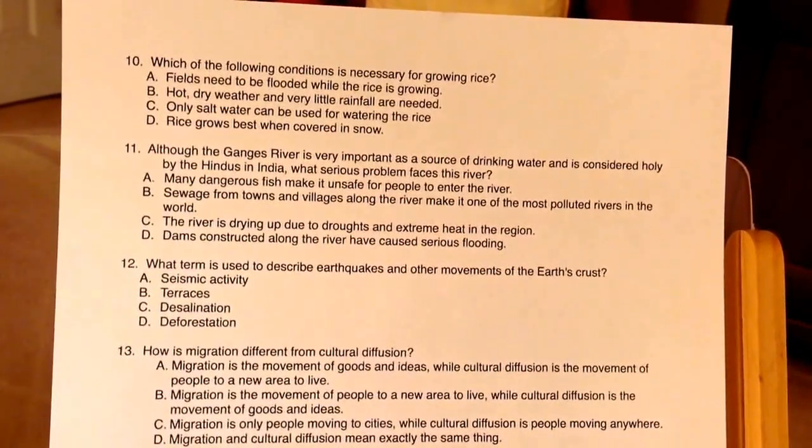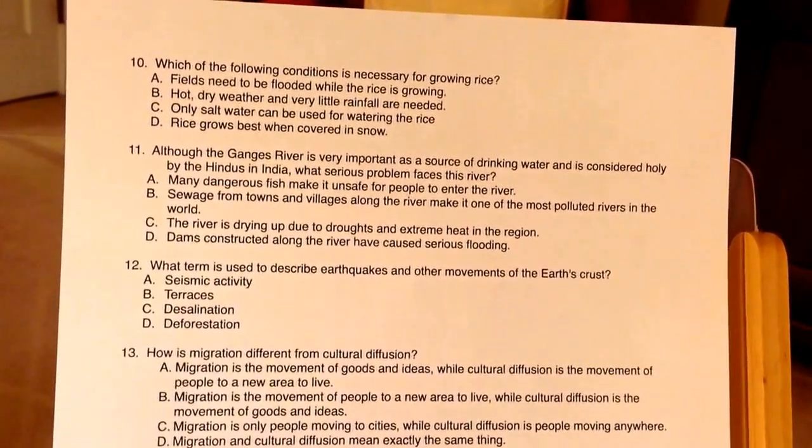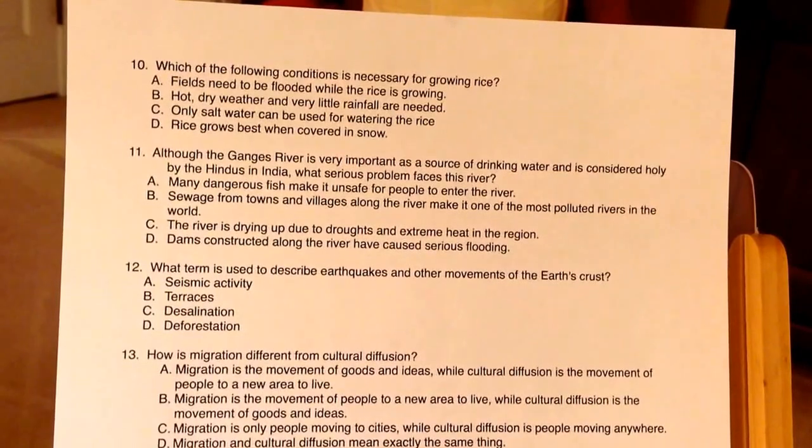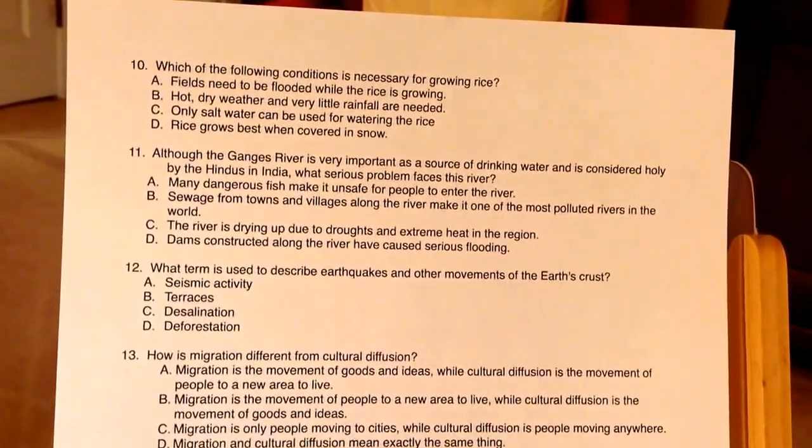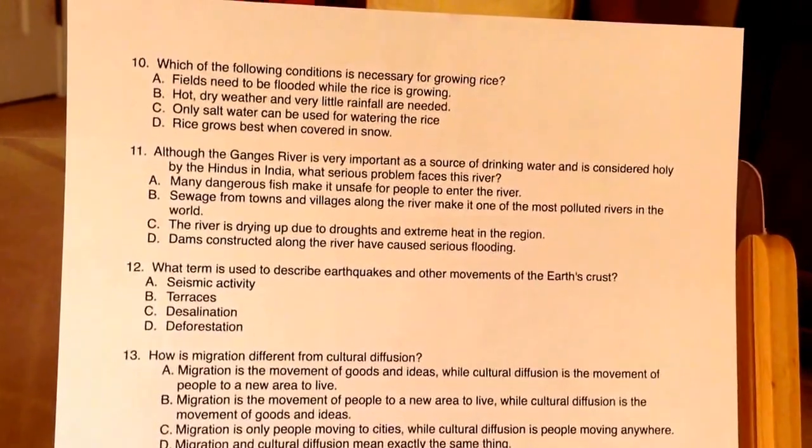C. Migration is only people moving to cities, while cultural diffusion is people moving anywhere. Or D. Migration and cultural diffusion mean exactly the same thing.